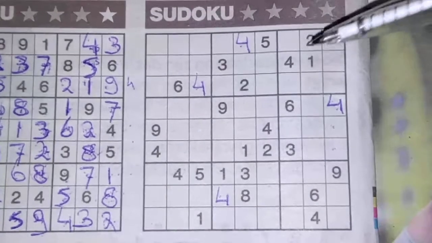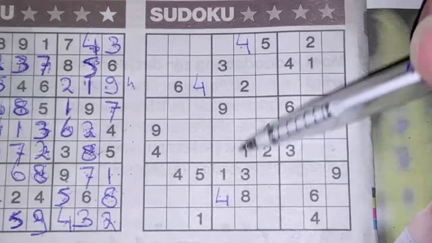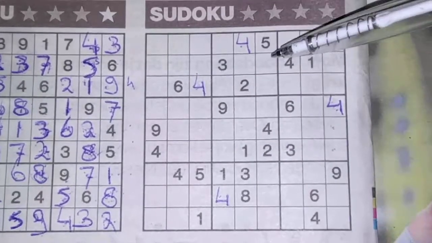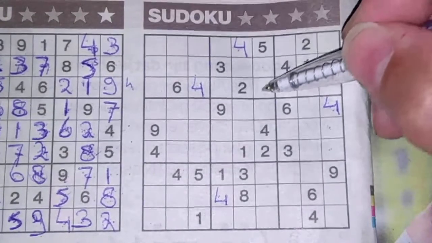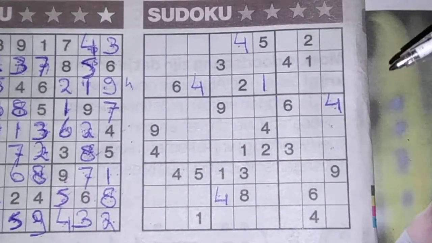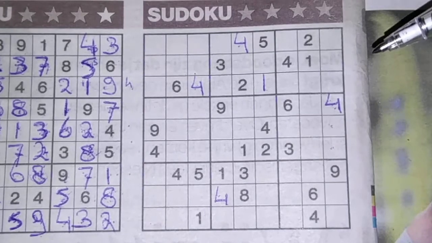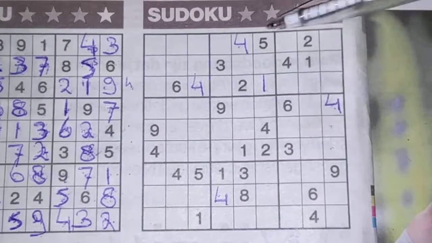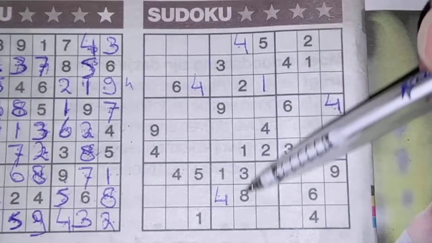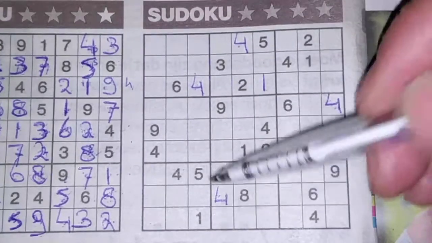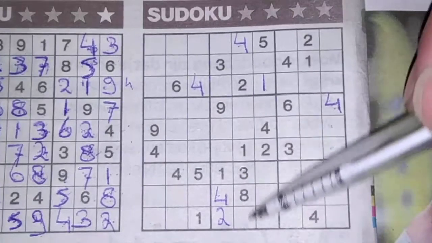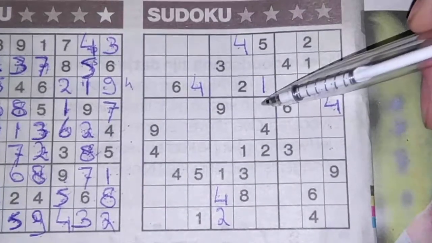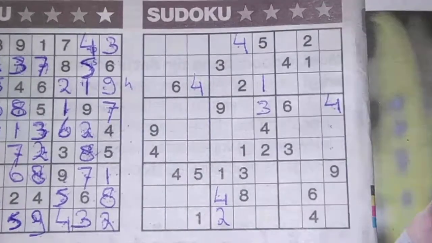I see a 1 in this column, a 1 in the middle column, so the column next, the only 2 places for the 1 should be here or there, but I see here 1, no 1 there, 1 should be here. A 2 in this column, a 2 in the middle column, so the column next, the only place for the 2 should be there. 3 in this column, the 3 in the middle column, so the column next, the only place for the 3 should be there.